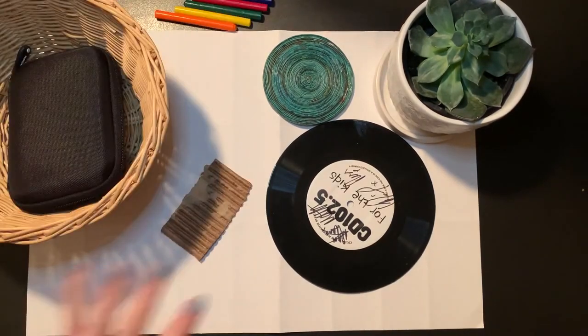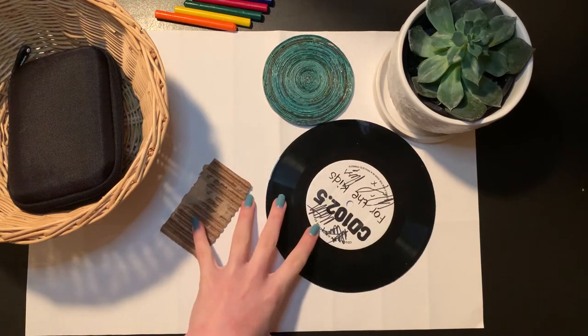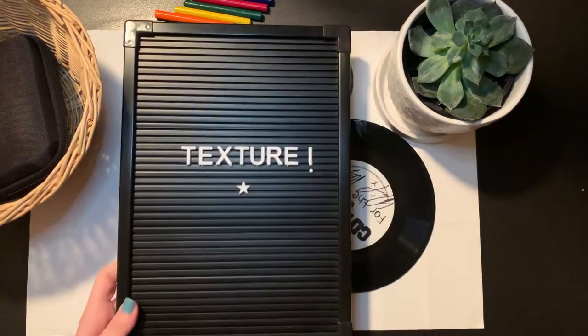We're also going to need a bunch of different objects from around our house, so you might have to go on a little bit of a scavenger hunt. So I have some different objects that I've collected here on my table, and they have one thing in common, and that is that they all have different textures.